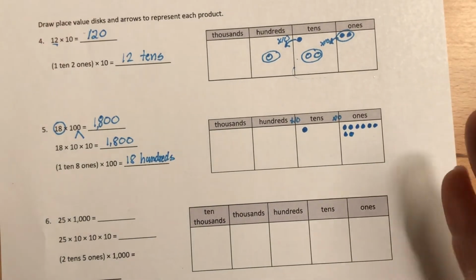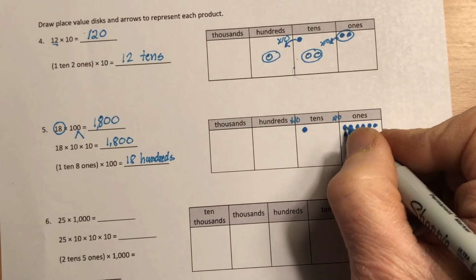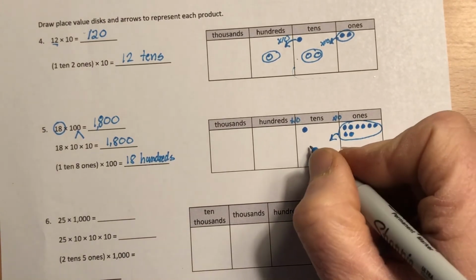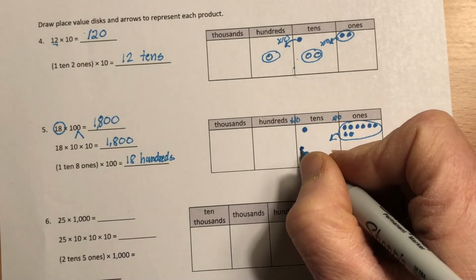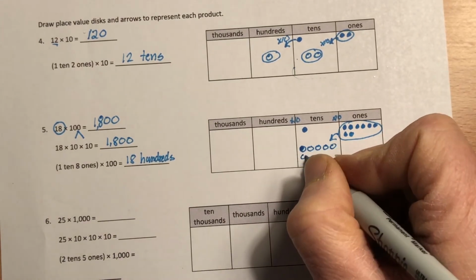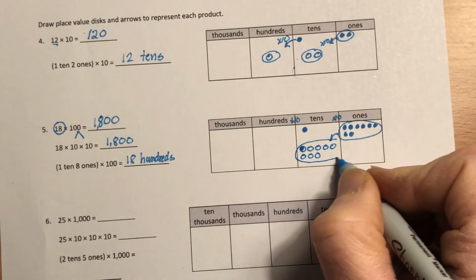So now I've got to multiply those by 10, okay? So I'm going to multiply that by 10 this way. This gets multiplied by 10, so I'm going to take all these 8 ones and multiply that by 10, and I'm going to end up with 1, 2, 3, 4, 5, 6, 7, 8. So there is 80, right?